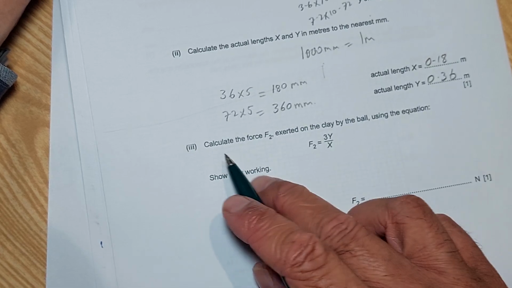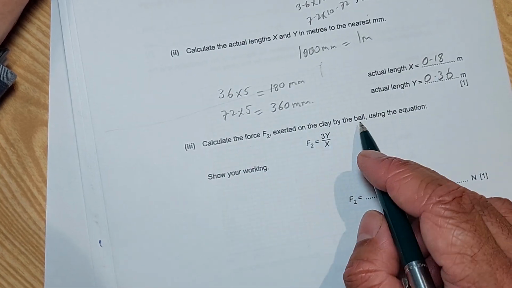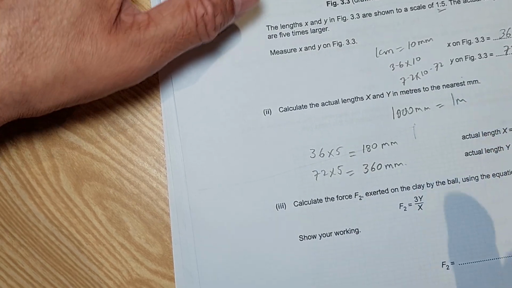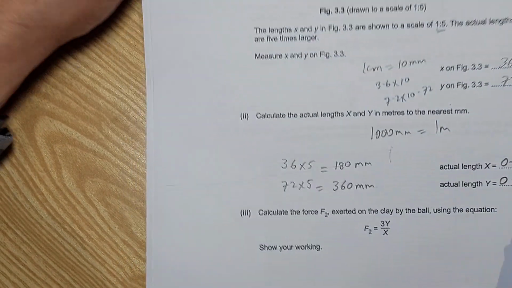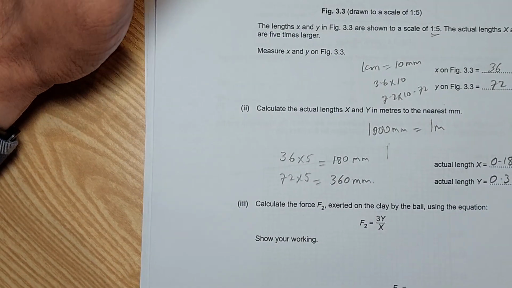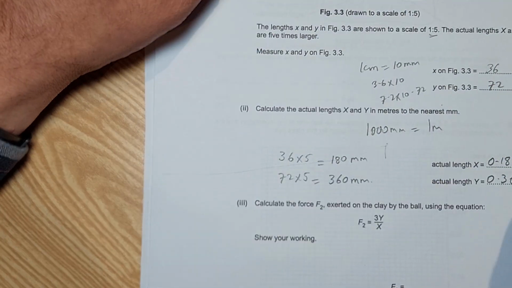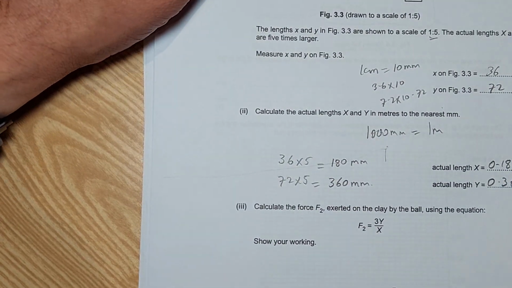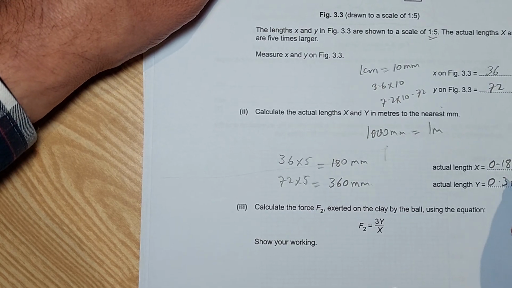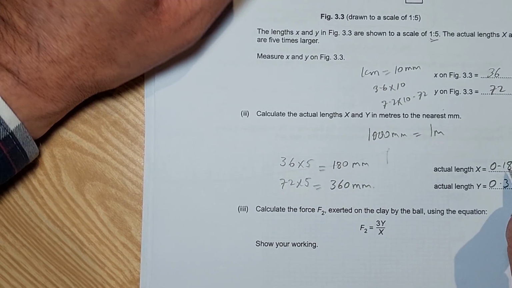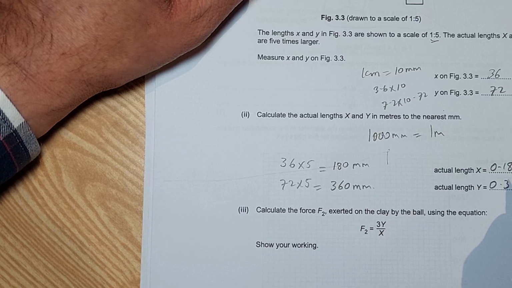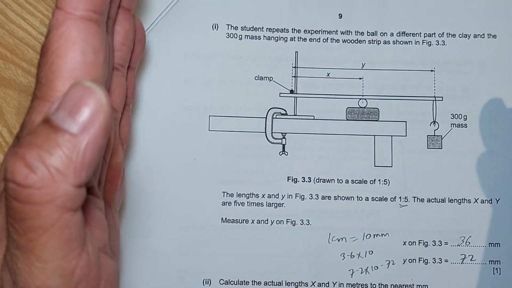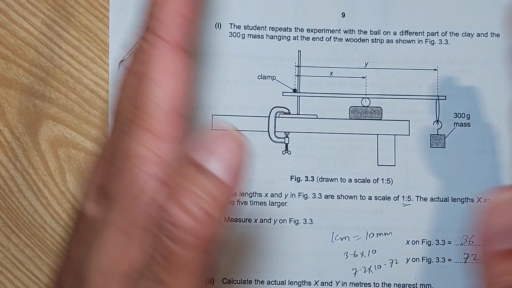0.36 meters. So calculate the force F2 on the clay ball using the equation. Now, I'm not sure when we print this paper, it's not exactly to scale. So on the mark scheme, this is not within the limit. It's less than the limit, but I tested it again and again. Turns out that the image has been shrunk. So when we photocopied this, it was a shrunk image.